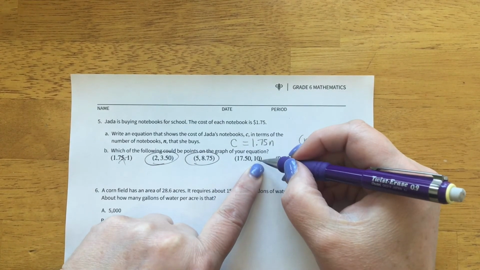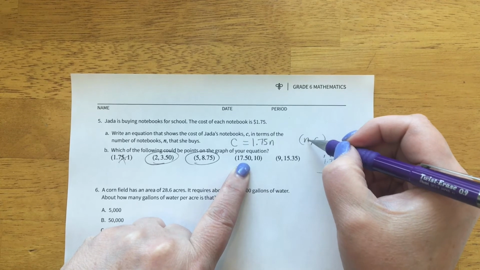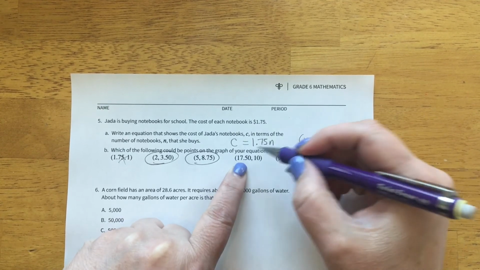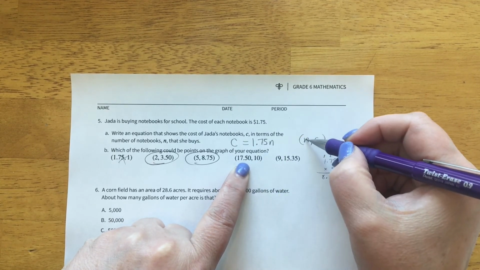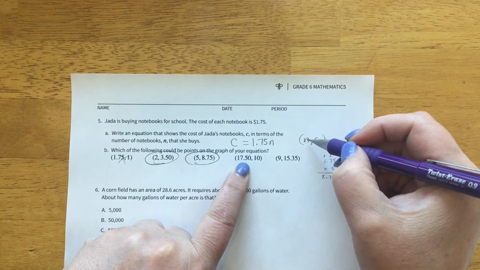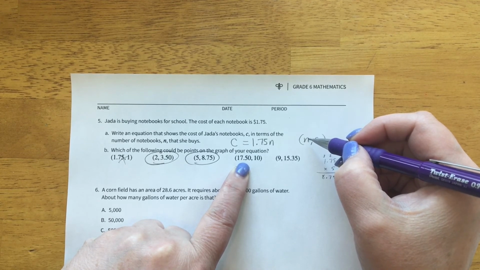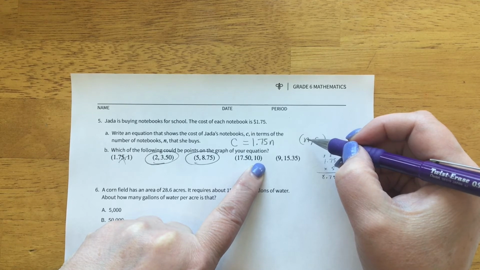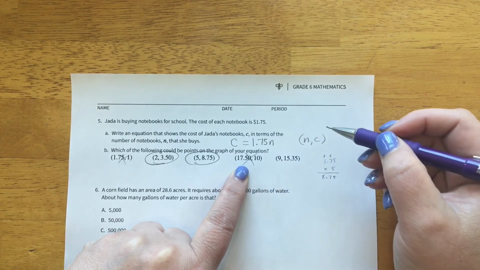Next one, if I buy, oh no, this is backwards. Look at this. I was even tempted. But this is saying I'm buying 17 and a half notebooks. Does that even make sense? How can we buy a half a notebook? I would spend $10? That doesn't make sense at all, does it?